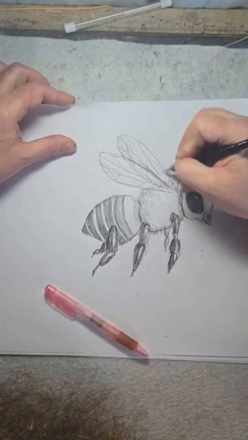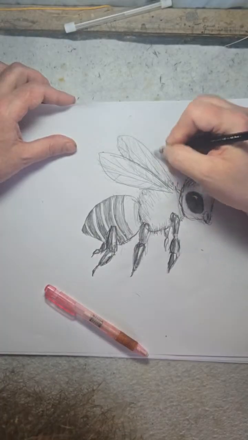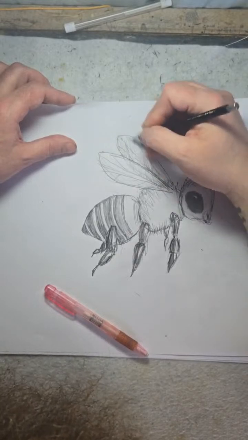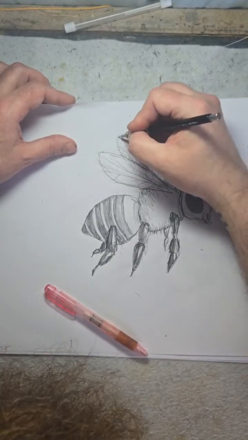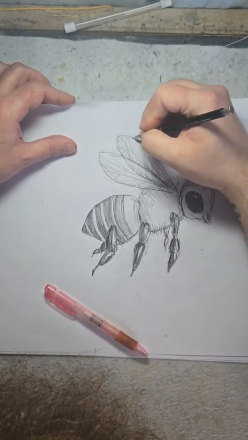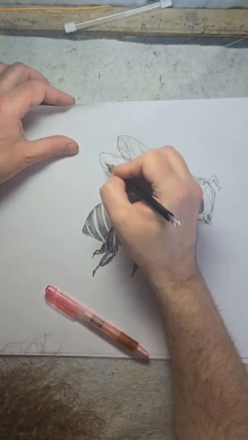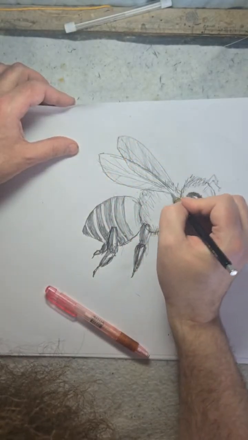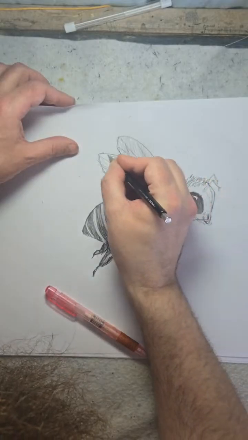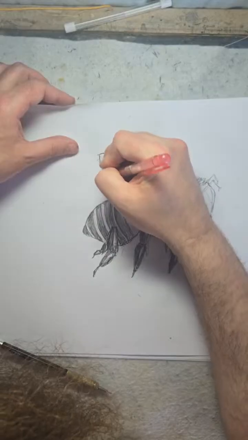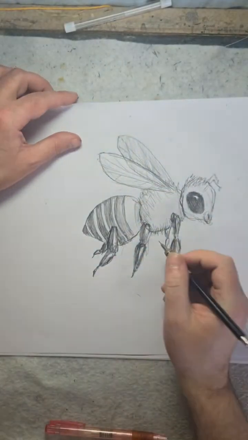I am really bad at drawing wings without a template. I didn't make a template today. So if I were to make this into a final draft, I would redo the wings probably from scratch. I like the shape, but I would want to go in and really study some insect wings. They can get really interesting.